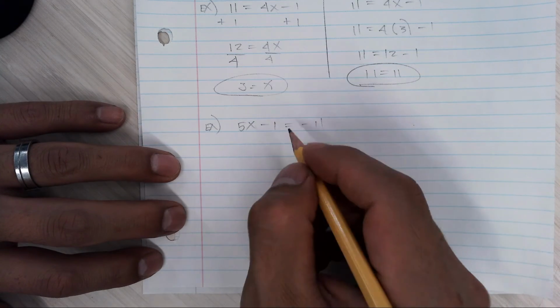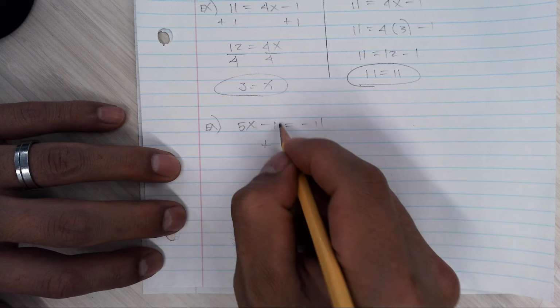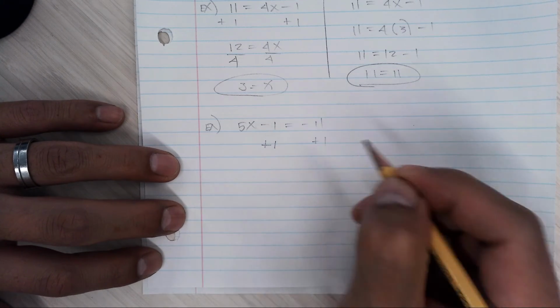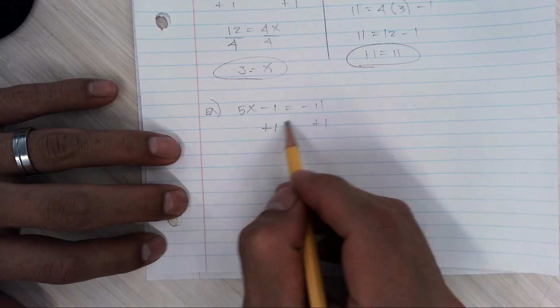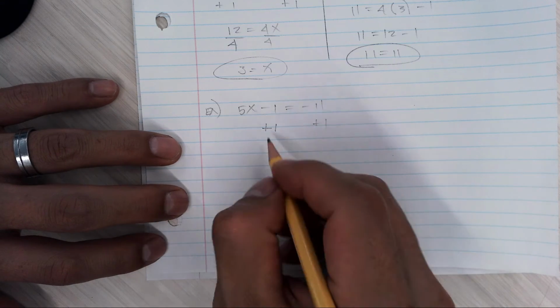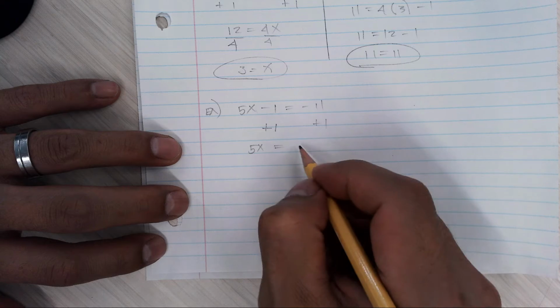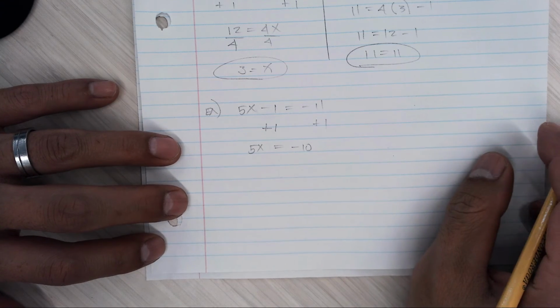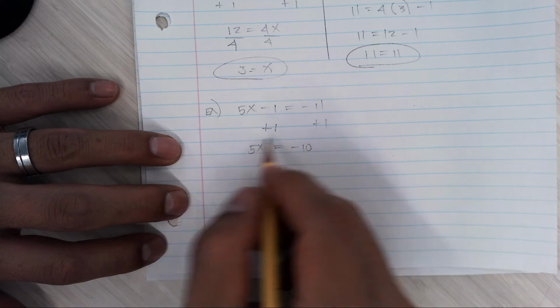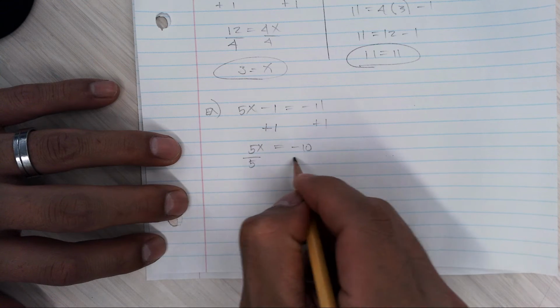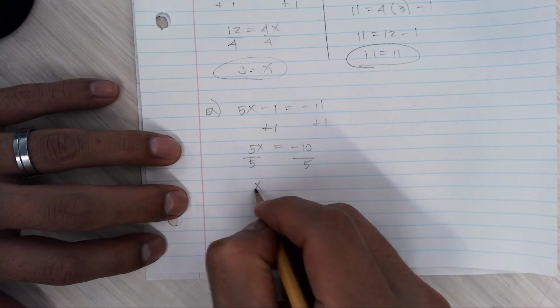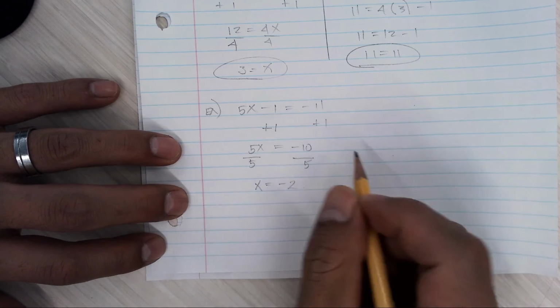Okay, so what is the reverse of a minus 1? We add 1. Do it on both sides of the equal sign, both sides of the equation. Okay, so now this becomes 5x equals negative 10. Now you divide both sides by 5, x equals negative 2.